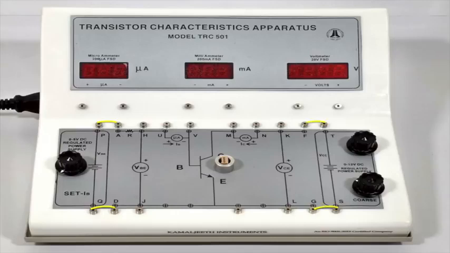Number 3, connect the microammeter to the circuit between these two terminals with positive terminal of the microammeter to the positive point of the circuit and the other one to the negative point of the circuit. Number 4, connect the two terminals of the milliammeter to these two terminals matching their polarities. Number 5, connect the two terminals of the voltmeter to these two terminals matching their polarities.